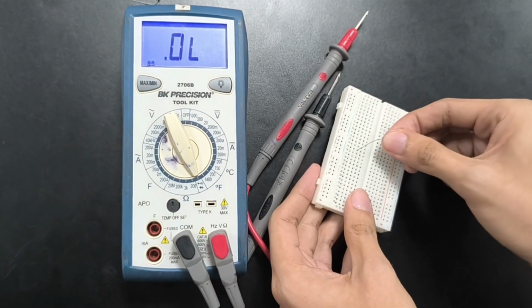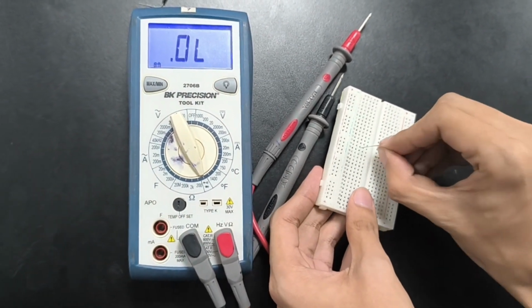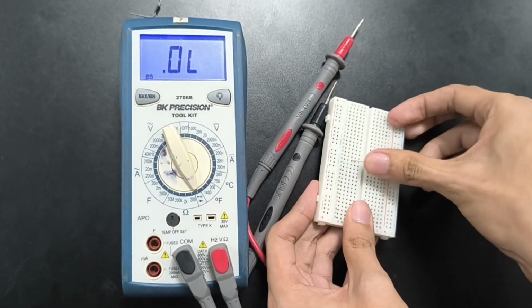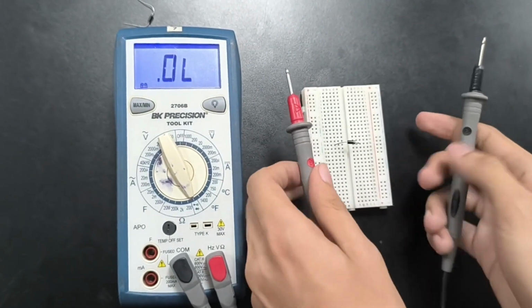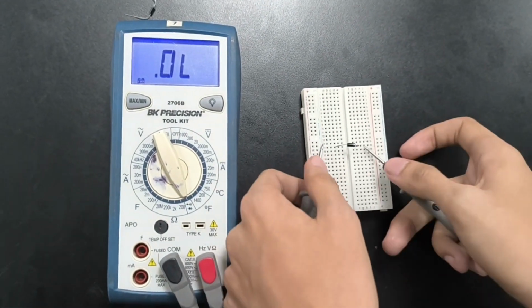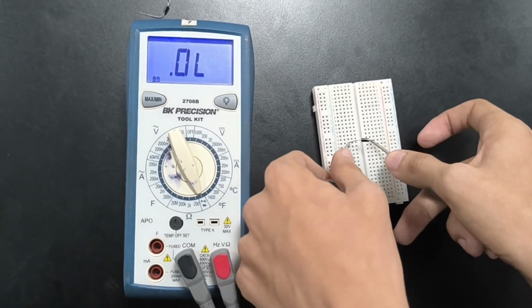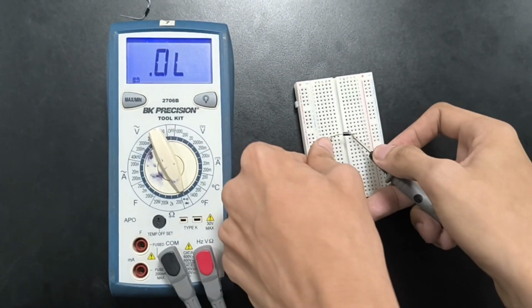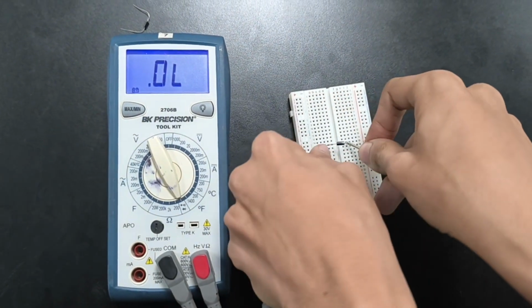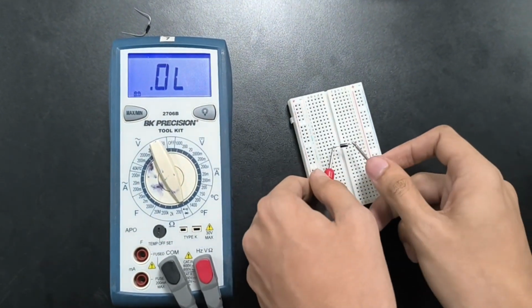diode. When the probes are correctly aligned, reversing the probes should result in no conduction, indicating the correct polarity. This test also helps us check the diode's condition. If it conducts in both directions or doesn't conduct at all, the diode is faulty.